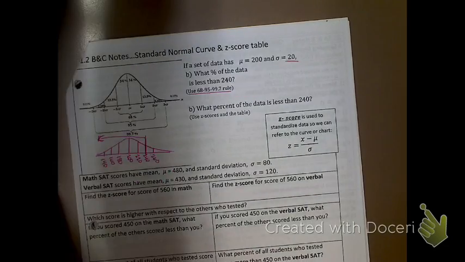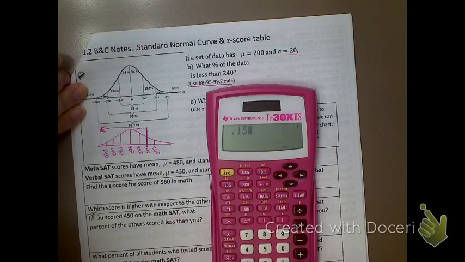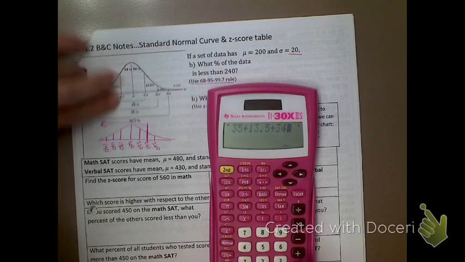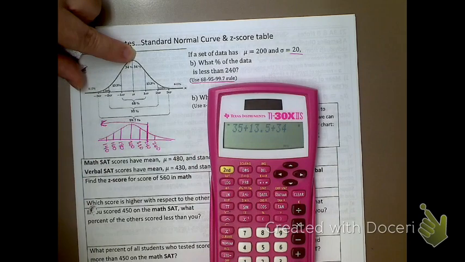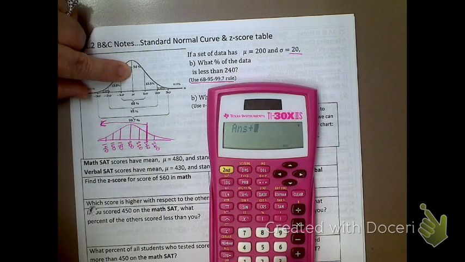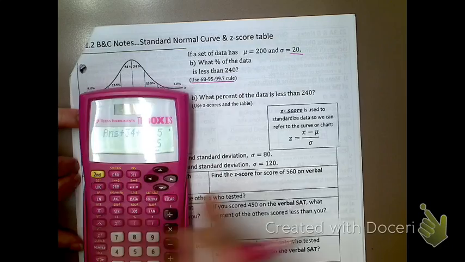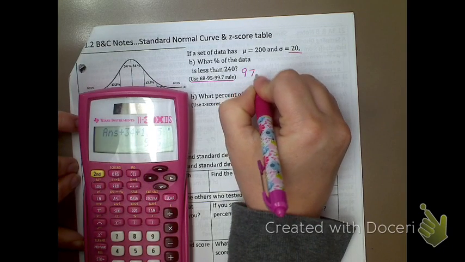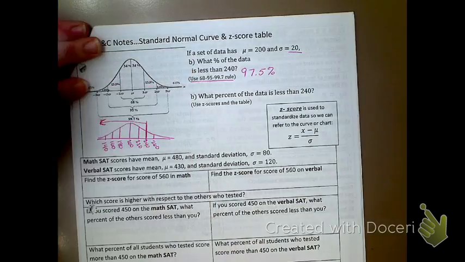So let me add that all really quick. So let's see. 0.15 plus 2.35 plus 13.5 plus 34. Now I'm going to hit equals right now because that should equal 50% because that's half my graph. Yep, we're doing good. So plus another 34 plus another 13.5. That means I have 97.5% of the data is less than 240.